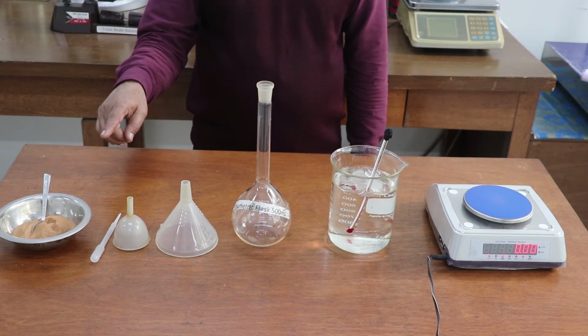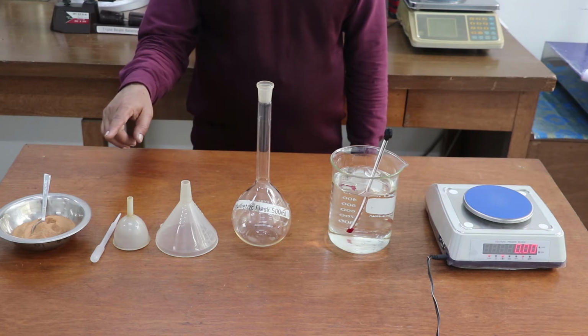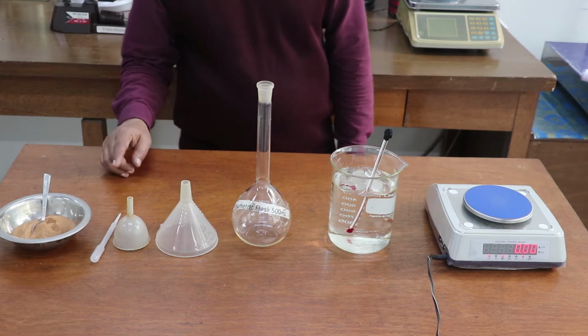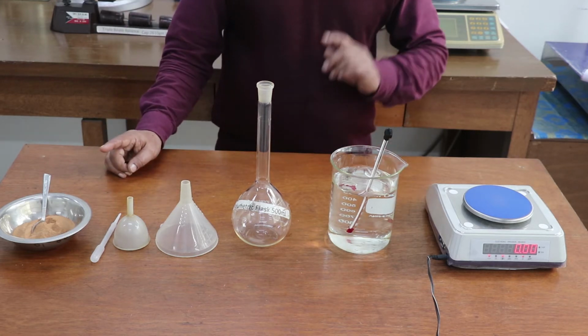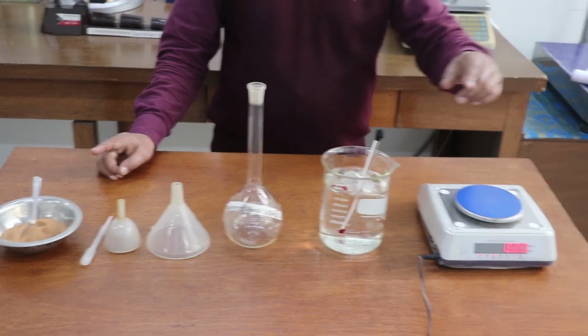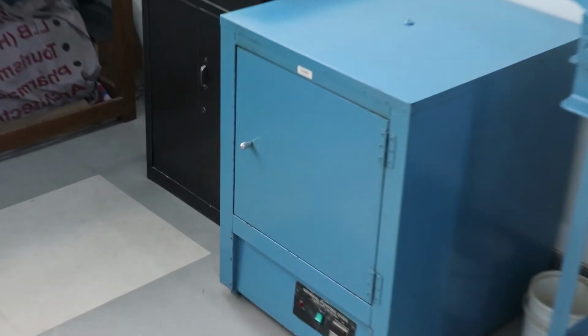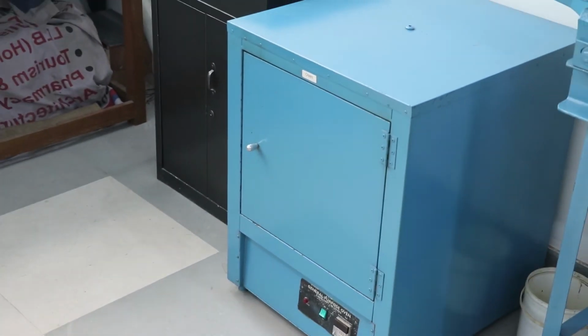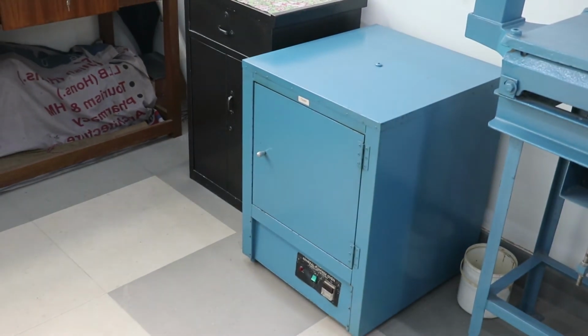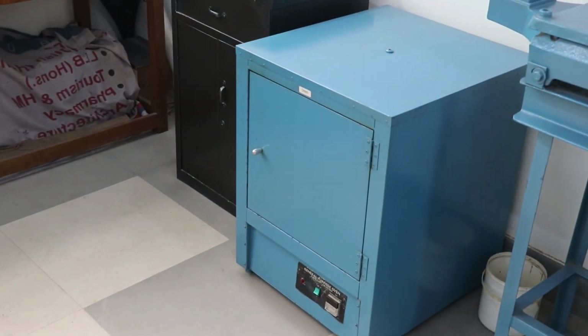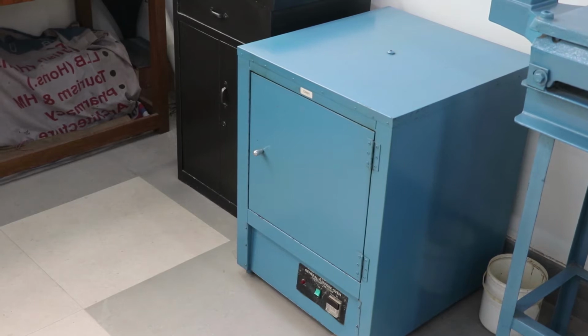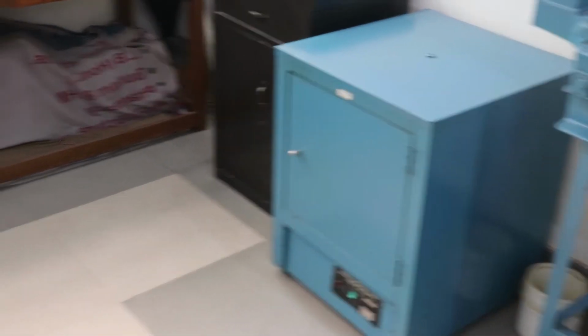And this is the soil sample, and this soil sample is a dried soil sample, and we are drying this soil sample by using an oven. You can see the oven next here. This is the oven, and by using this oven, we are drying our sample to get the actual sample for our experiment. So we are starting our experiment right now.